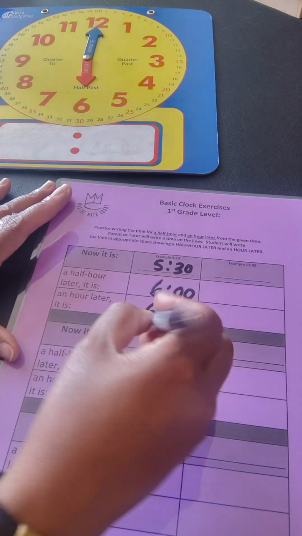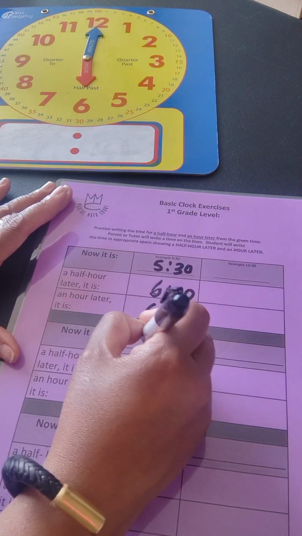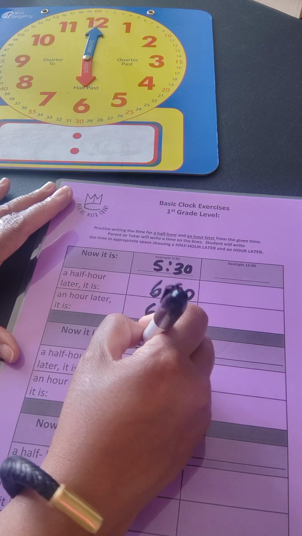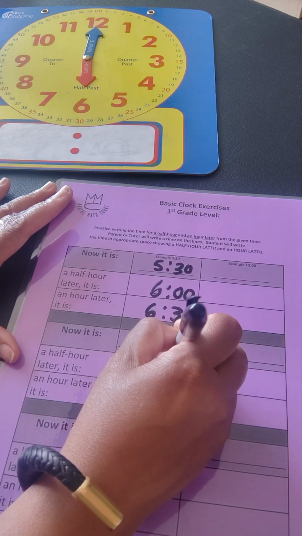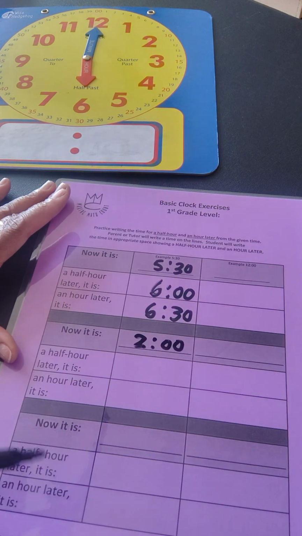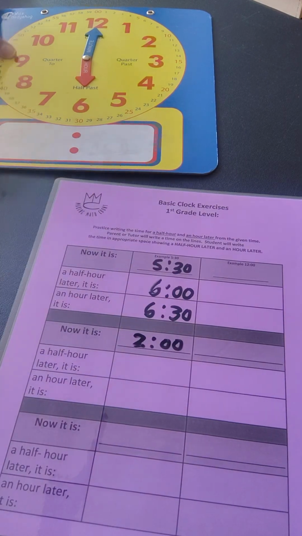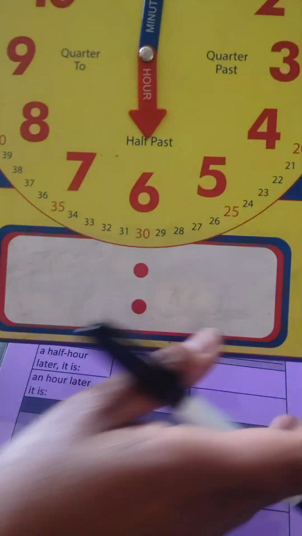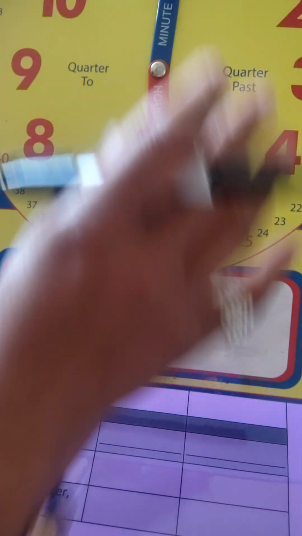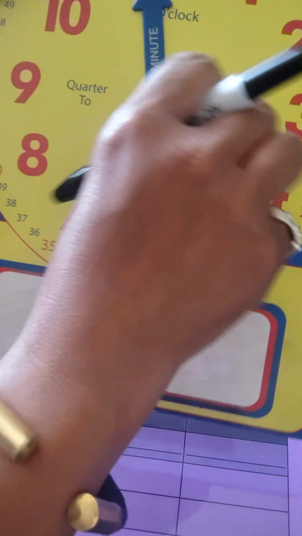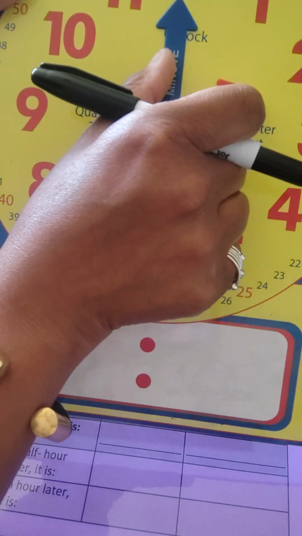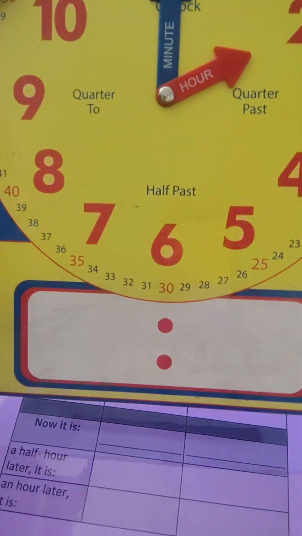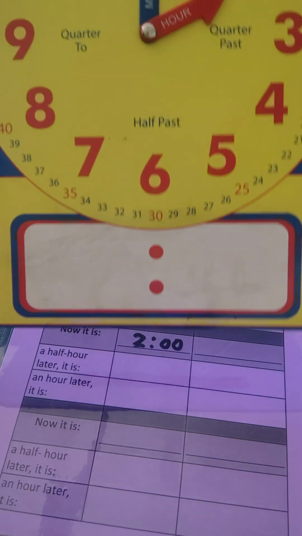All right? So let's just say 2. Okay? Half hour later, have the student show you 2 o'clock on the clock. Show you 2 o'clock. The hour is on 2 and the minute is on 12. Exactly. Okay.